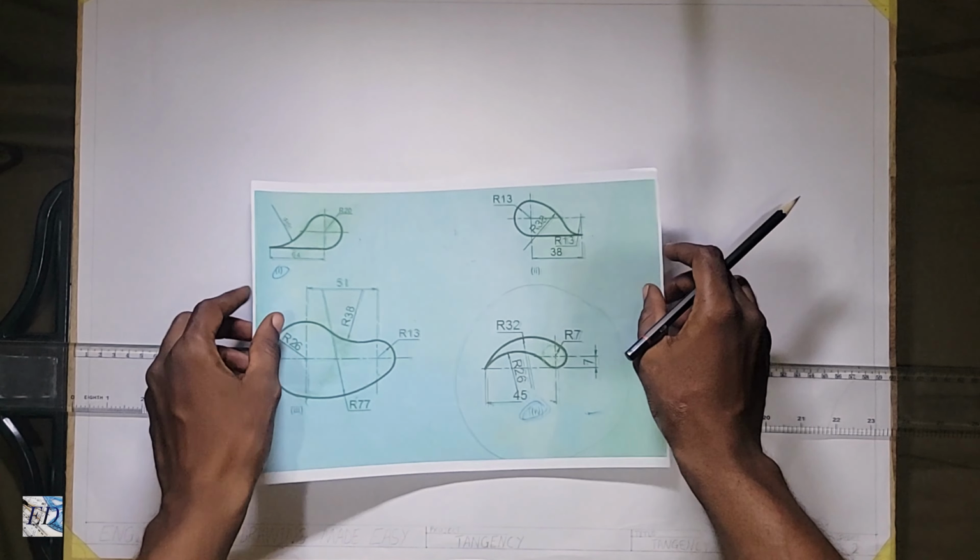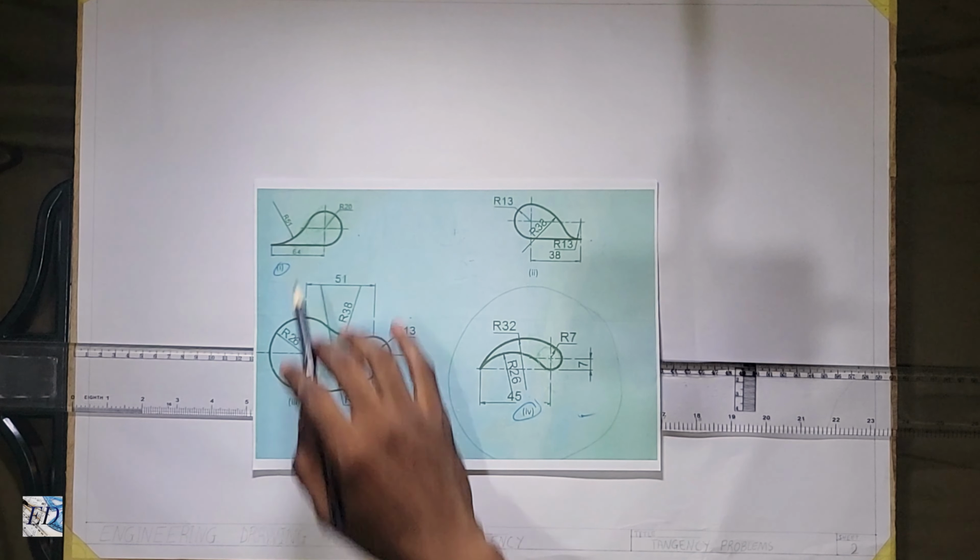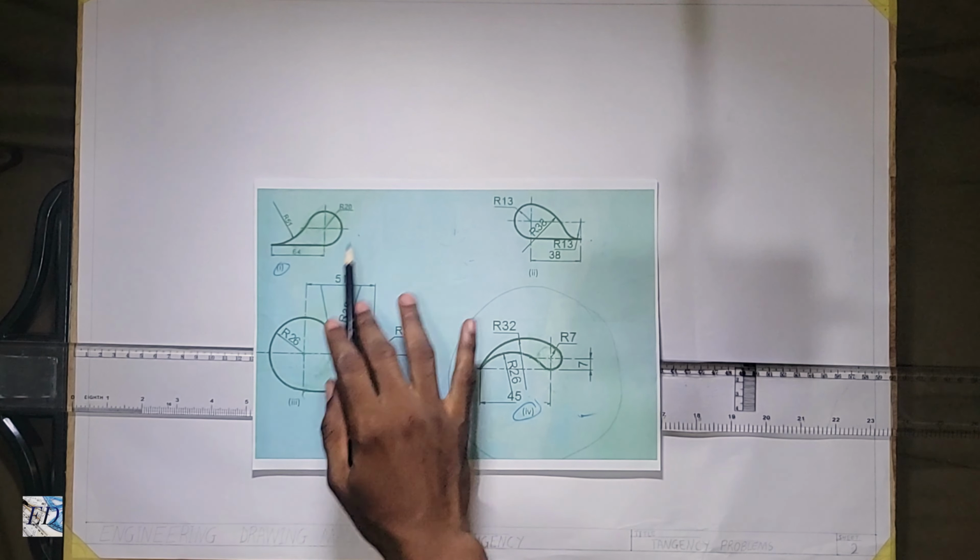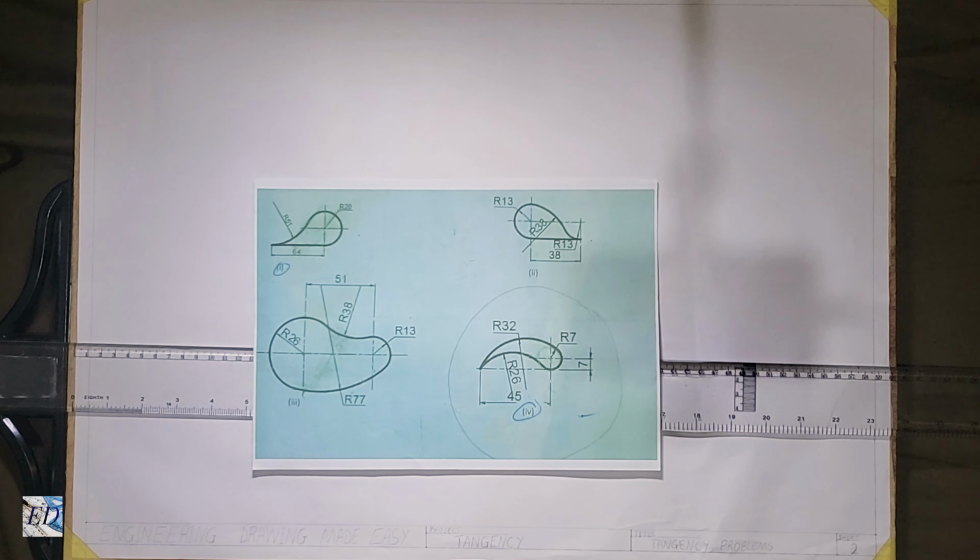In today's video, we are going to work on this tangency problem. This is one of the most basic tangency problems you come across in this particular course at the tertiary level.